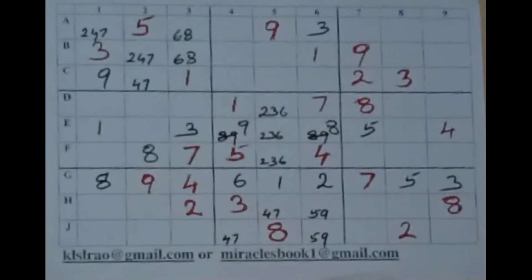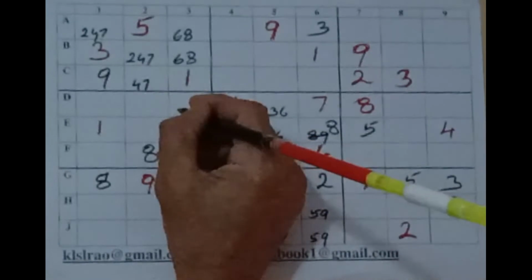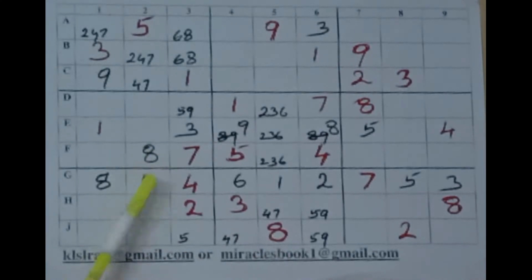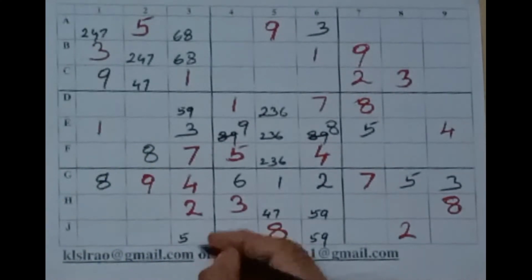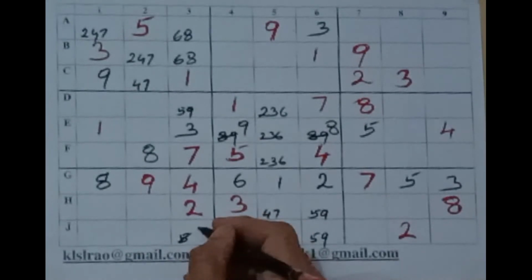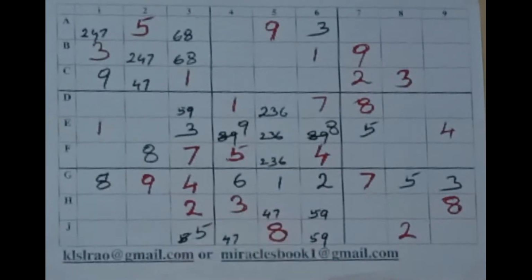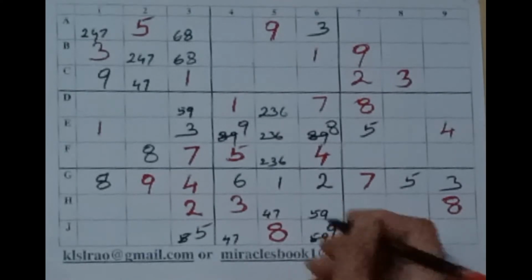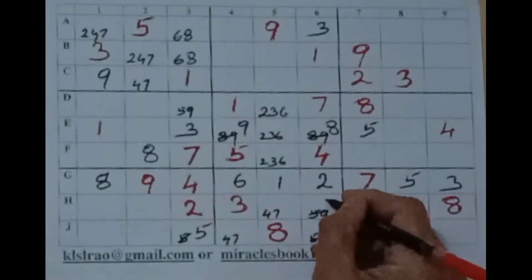Let us write them as 5 and 9 there. 5 and 9 here. But you see that 9 is there. So, we need not bother to write number 5 in small. We can write the 5 in big. And that enables us to correct this pair. And we get a 9 here and a 5 here.